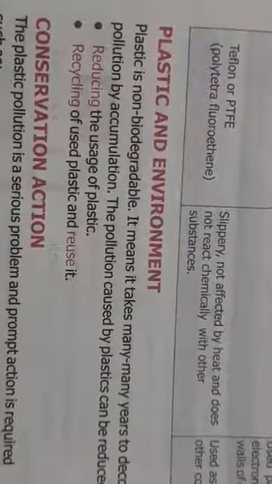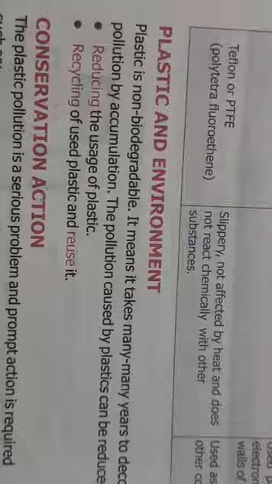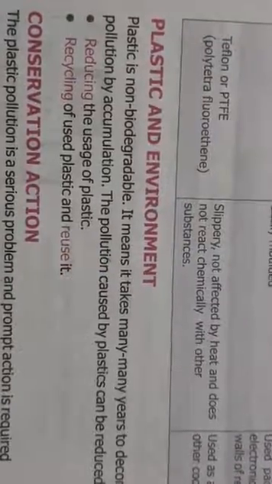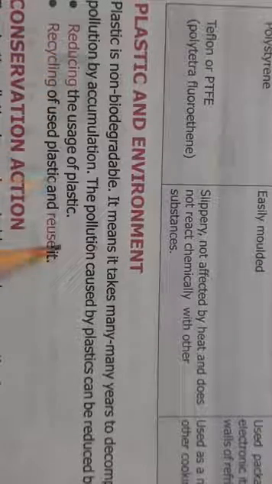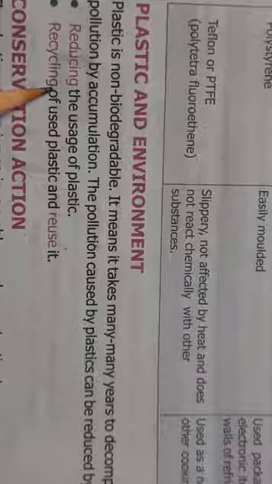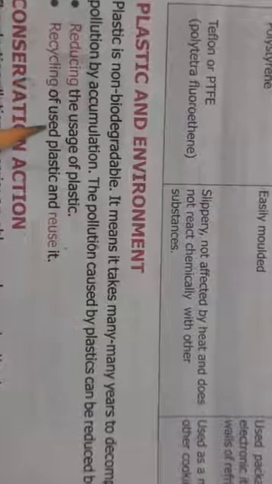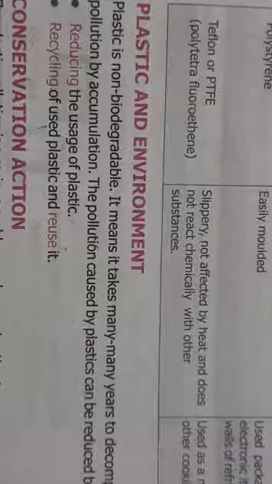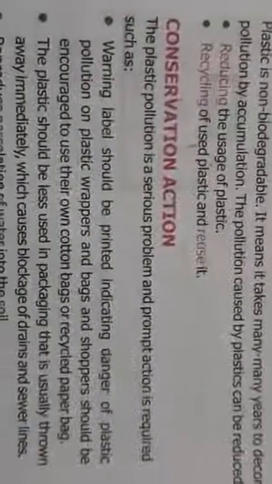Then we come to plastic and the environment. You all know, children, you have studied over all these years that plastic is non-biodegradable. It takes millions and millions of years to decompose. That means it is a polluting agent. So what should we do? You should reduce the usage of plastic, and try to recycle the used plastic and reuse it. If we have to take care of our environment, we will have to reuse and recycle the plastics.